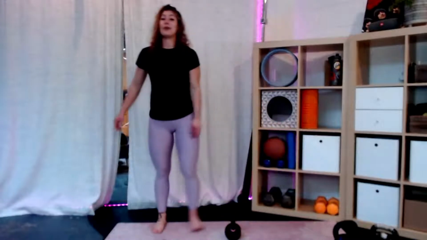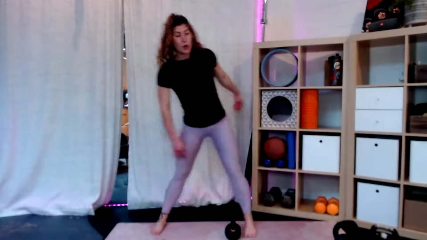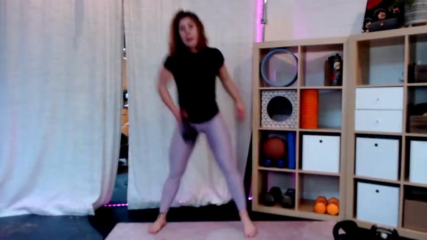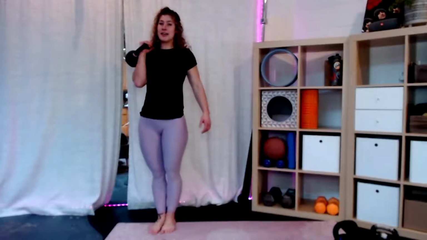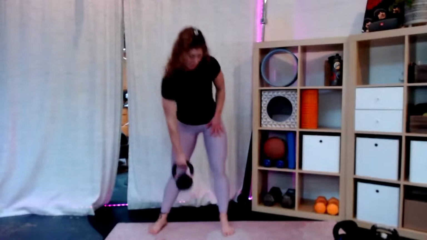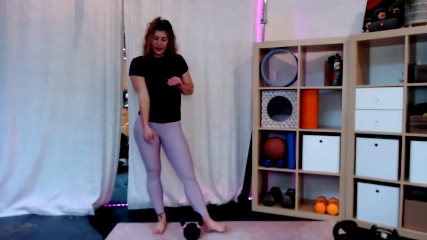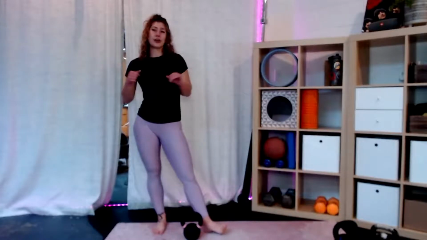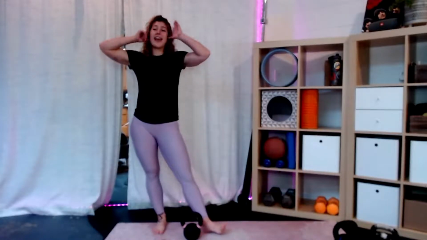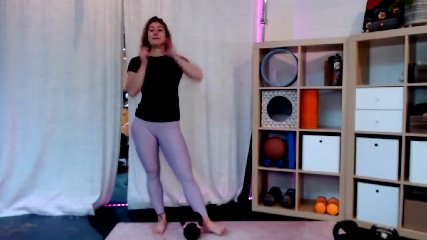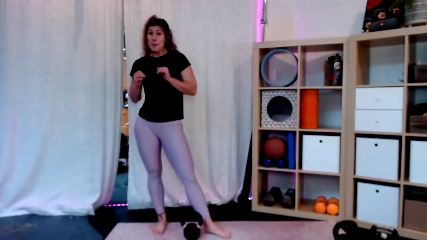You, of course, can do a from-the-ground clean, where I step to the side, pick it up as I step up, and clean it to my shoulders, all the way down to the floor. This is going to be different than just doing that hang clean, where I let it hang from my arms instead of letting it go all the way down to the floor, aka a power clean. Now, I want to make it even more fun.